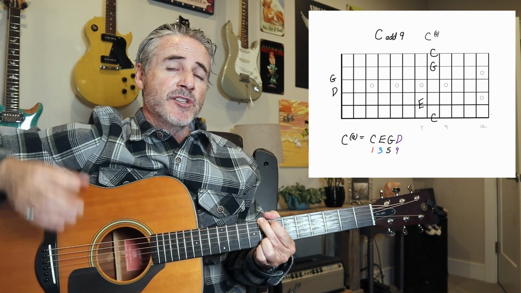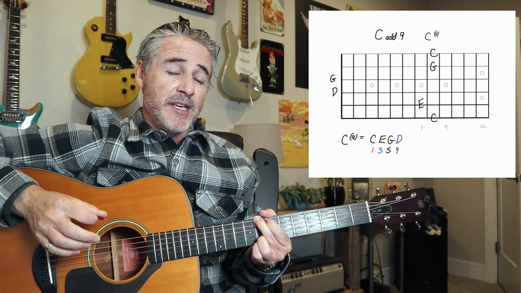So this is a C add 9. And I also write at the top kind of 2 ways to write that: C, add 9, and then C with the little 9 in parentheses. Again, this just has the C major triad, C, E, G, and it adds the 9, which is D.